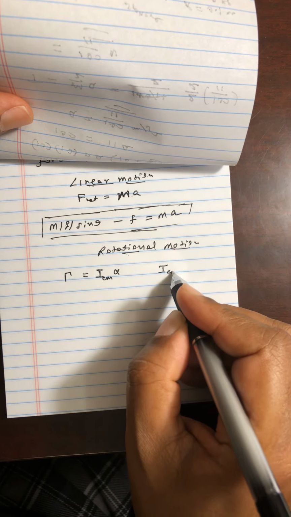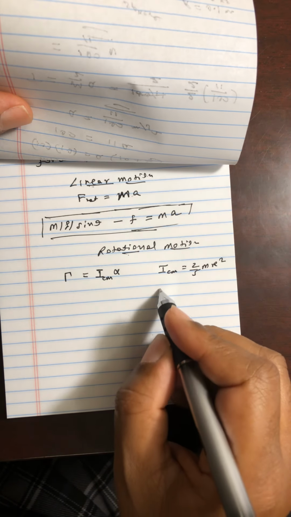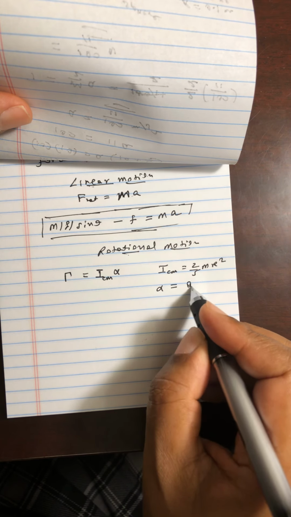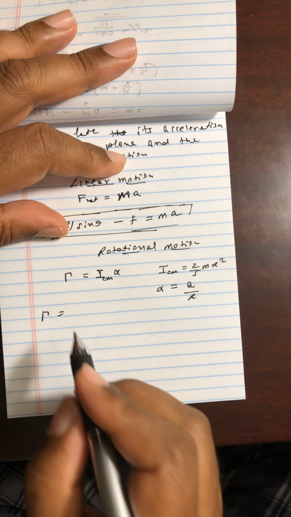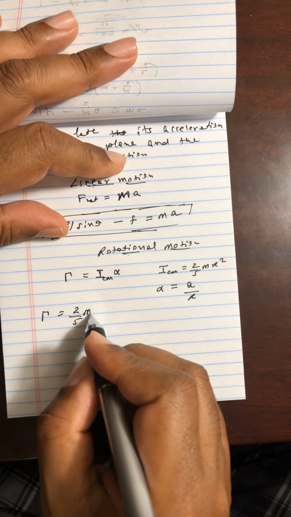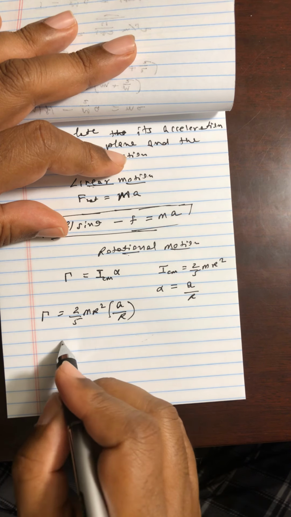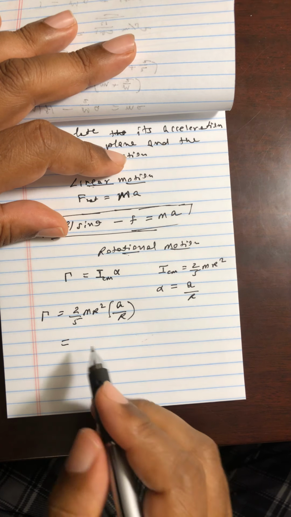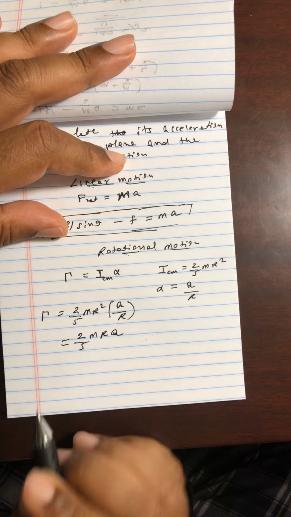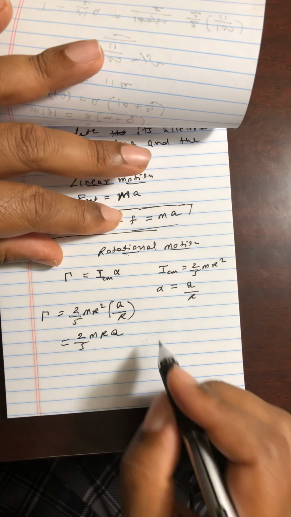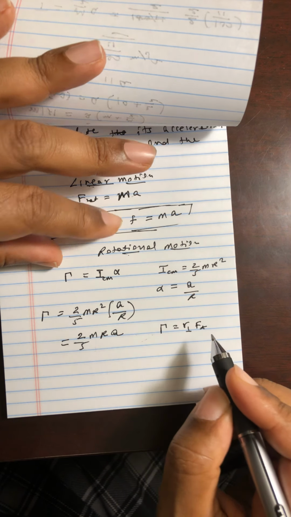For a sphere, the moment of inertia about the center of mass is 2/5 mr squared, and angular acceleration is linear acceleration divided by the radius. So the torque is 2/5 mr squared times linear acceleration divided by the radius. The radius cancels, so we've got 2/5 mRA.